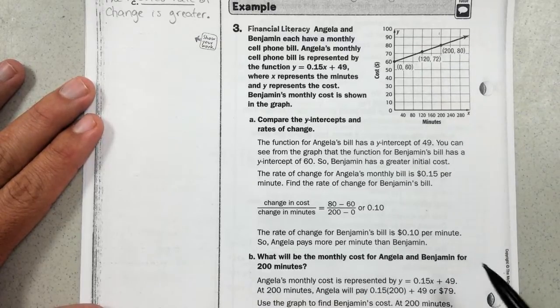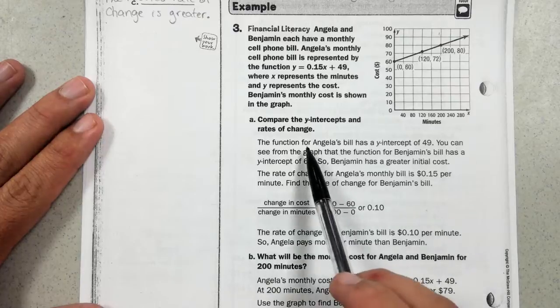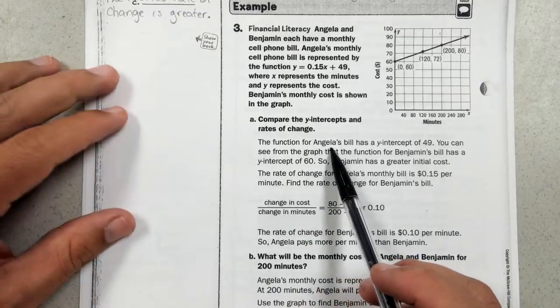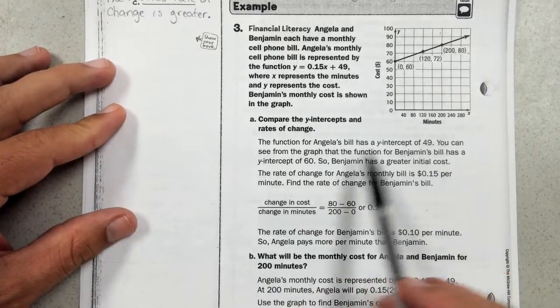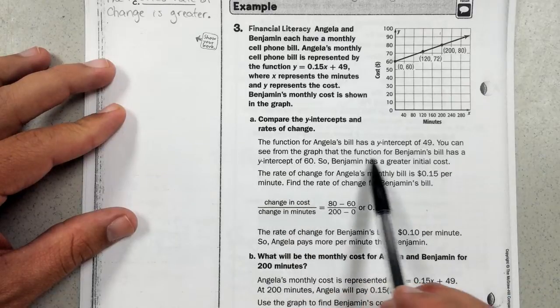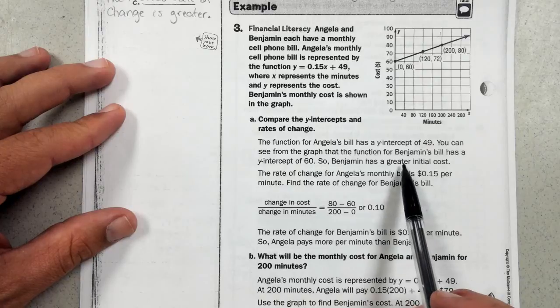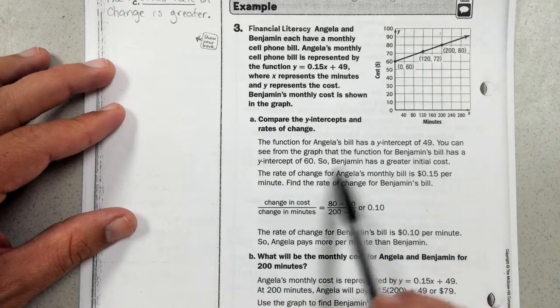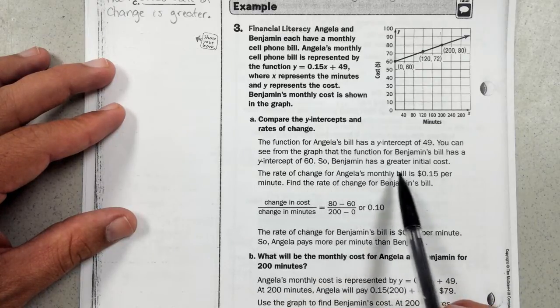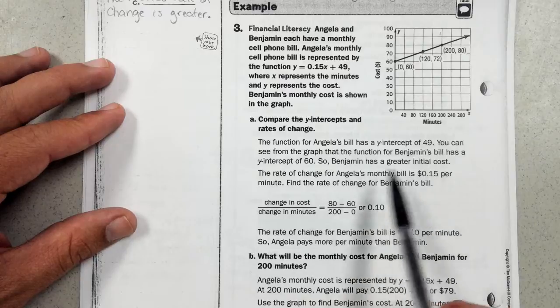And then let's see. So you compare them. You say Angela's bill has a y-intercept of 40, and then you can see from the graph that the y-intercept for Benjamin's is 60. So he has a greater initial cost. There's that comparison sentence. Where the rate of change for Angela's is 15 cents per minute.